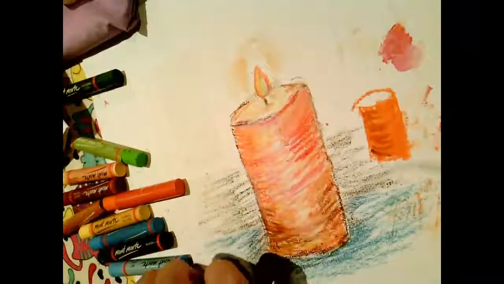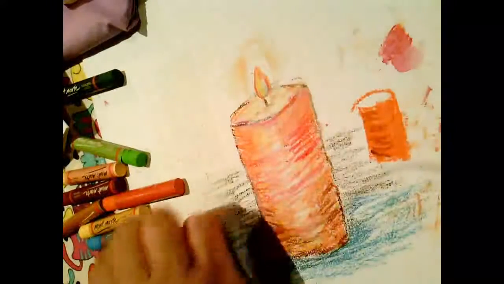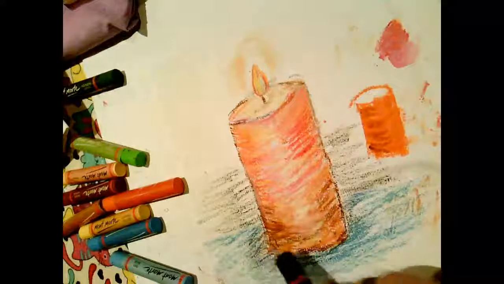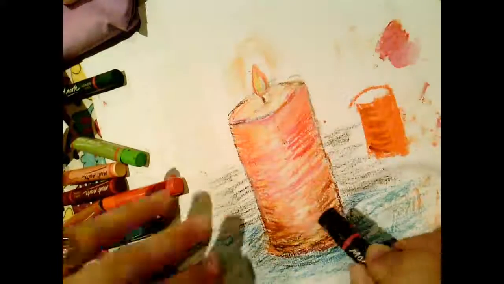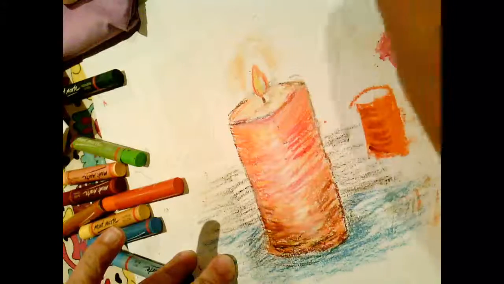So what I'm doing right now is trying to create more light at the top. And I'm going to go down and add more dark.